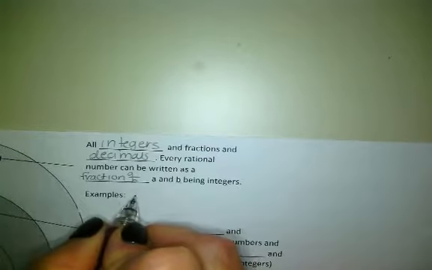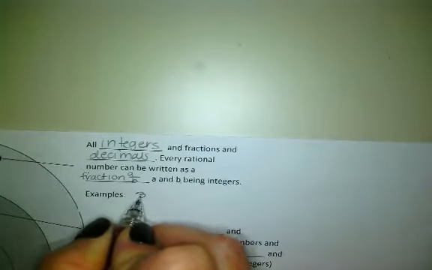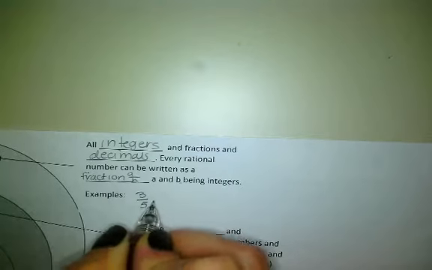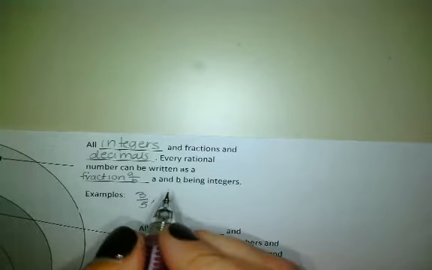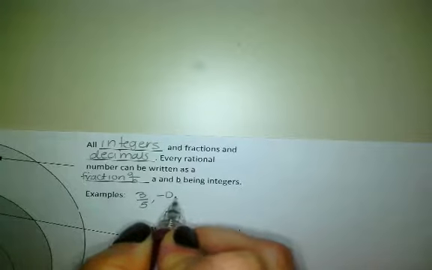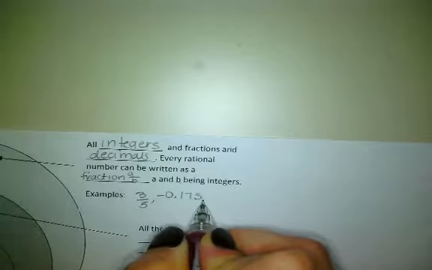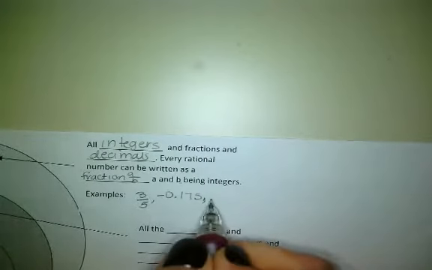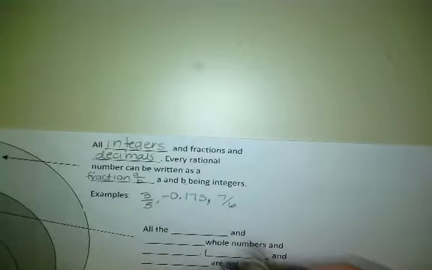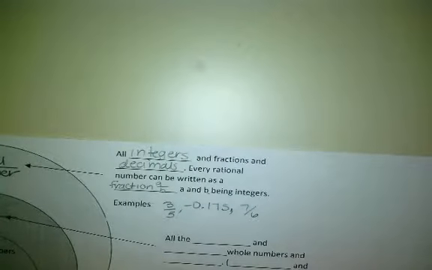Okay, some examples. So we have 3 over 5, that's a rational number. Negative 0.175, well, that's a decimal. And then 7/6. These are examples of rational numbers. Okay, rational numbers can be integers, fractions, and decimals. So integers, fractions, and decimals.